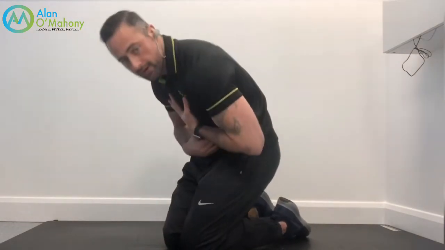Right, the next one we're going to do is called a cat cow, and we'll also add rotations into this as well. You might have seen this one before, but how we do it is what's key. Yes, we're going to flex the spine forward.